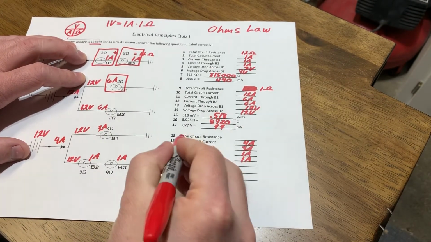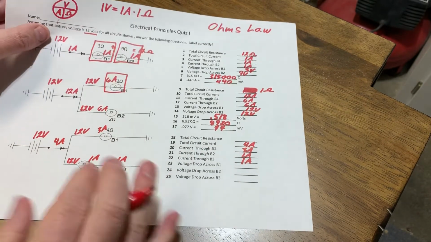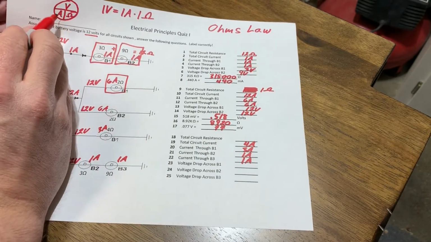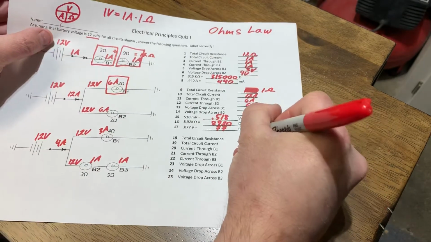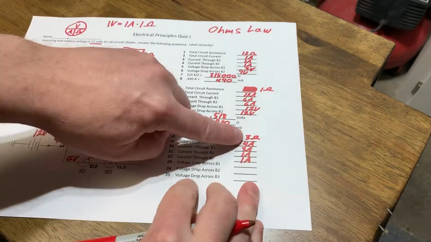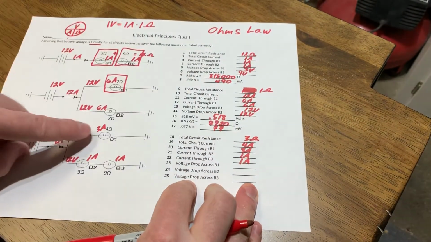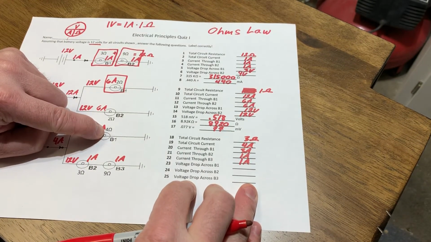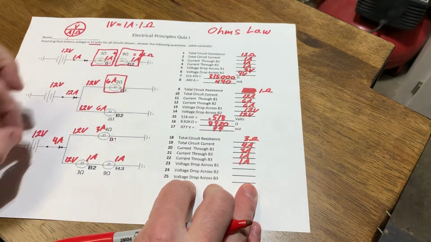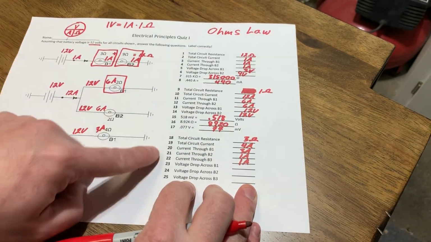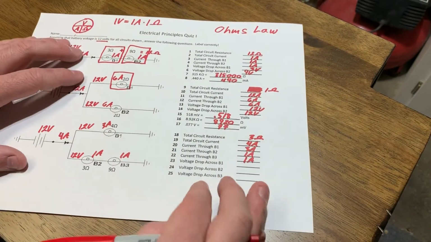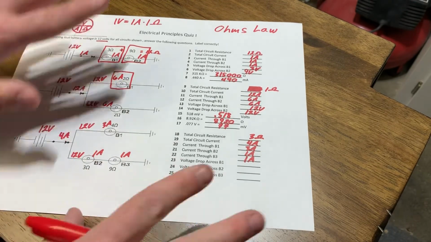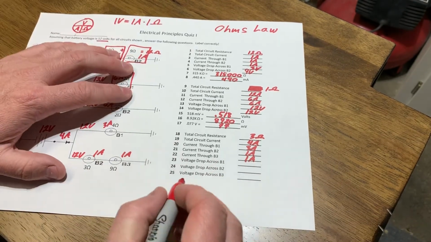Okay? What's our total circuit resistance? Use Ohm's Law right here. 12 volts divided by 4 amps gives us 3 ohms. Is that lower than our lowest branch resistance? Yes, right there. 4 was our lowest branch resistance. We have less than that, and that follows our rules, right? We will always have less total resistance when you give more pathways for the current to flow down.